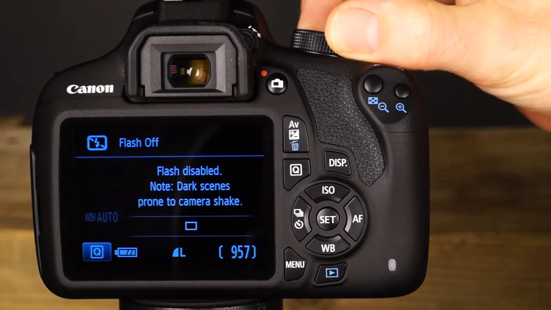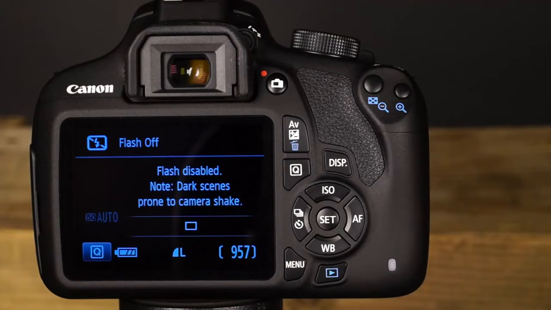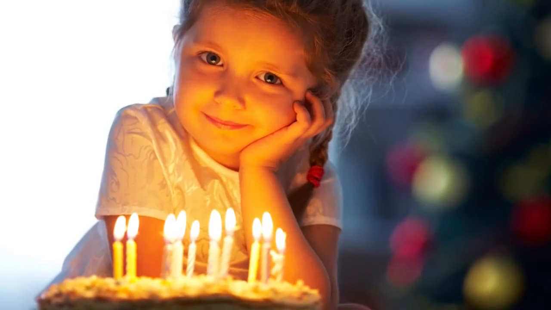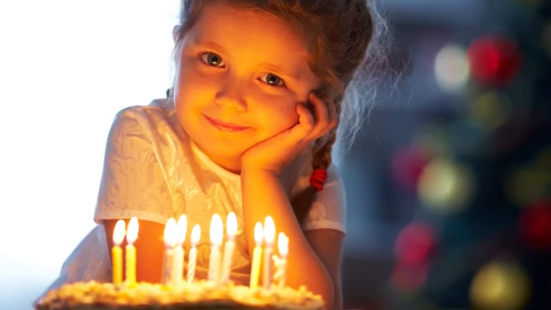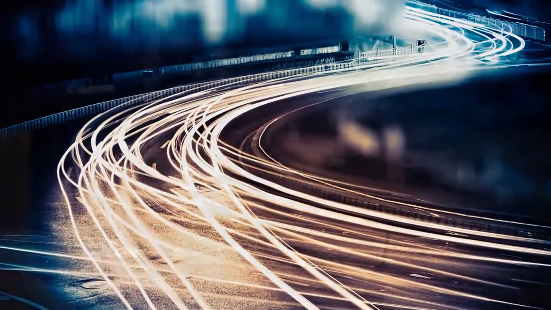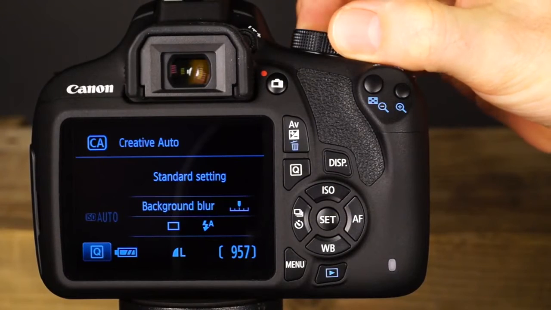The next mode is Flash Off. This mode functions in the same way as the auto mode, except that the flash is disabled. Use this mode in places where flash photography is prohibited or inappropriate. This mode is also good to use for candlelight scenes or if you want to create streaks of light for creative effect. The next mode is Creative Auto.